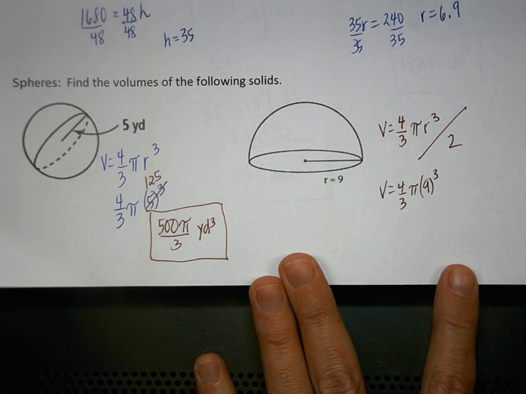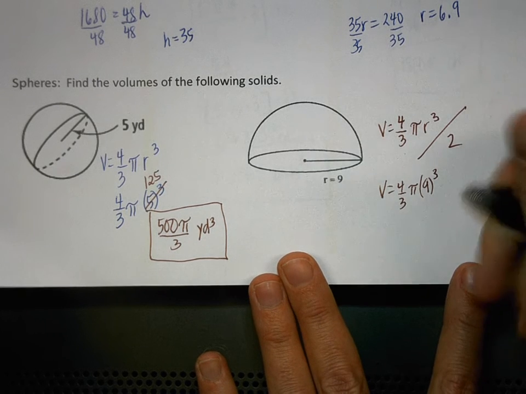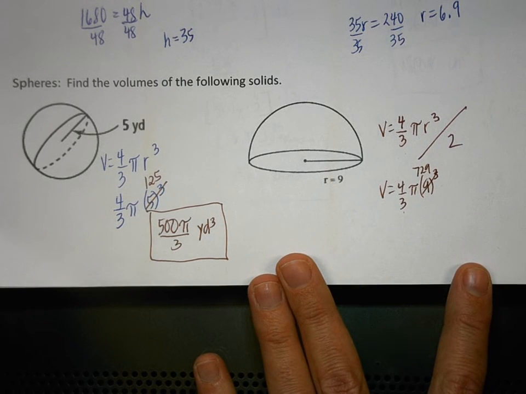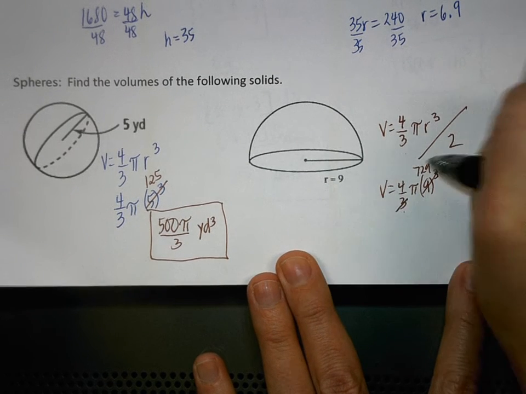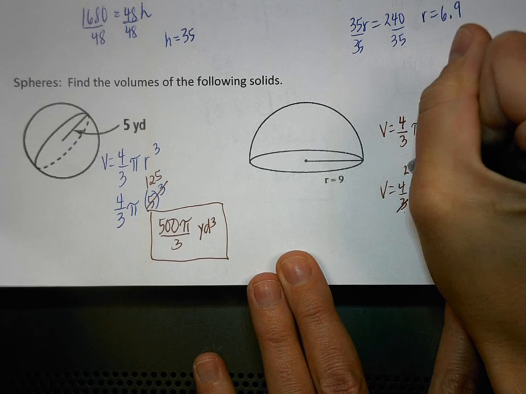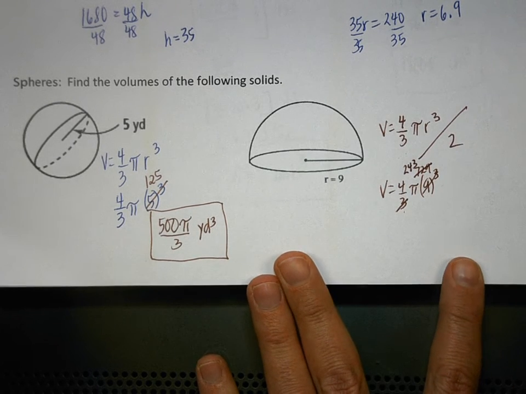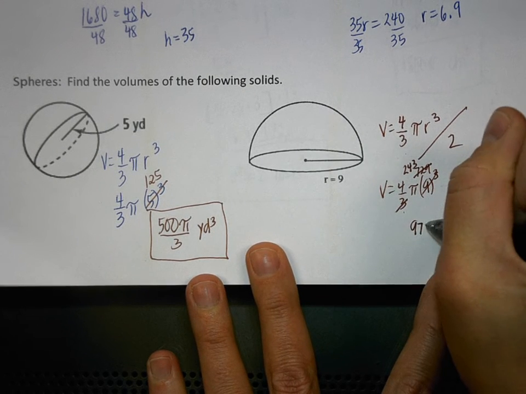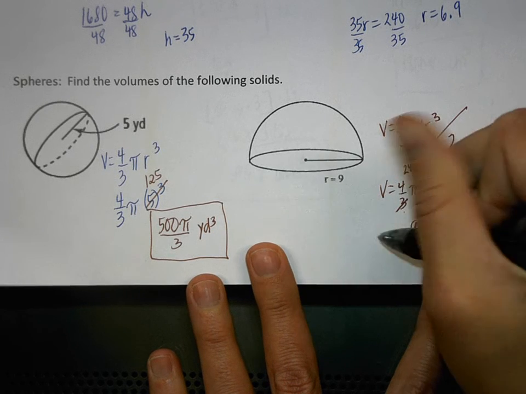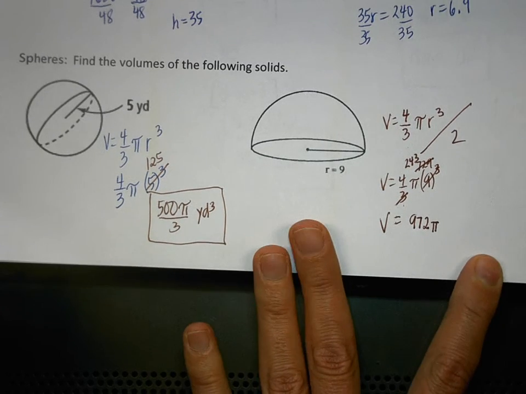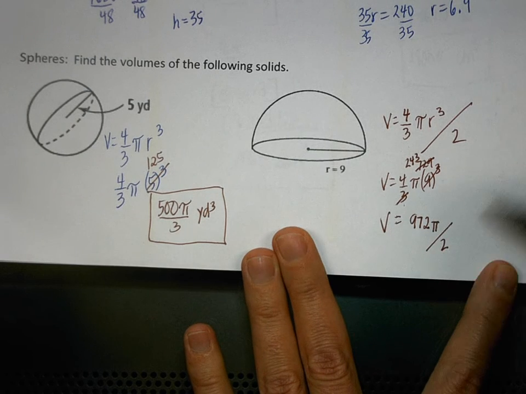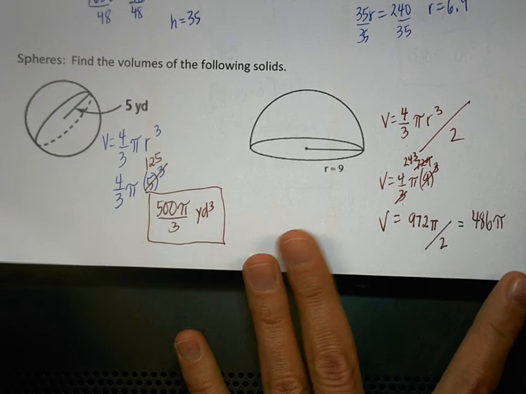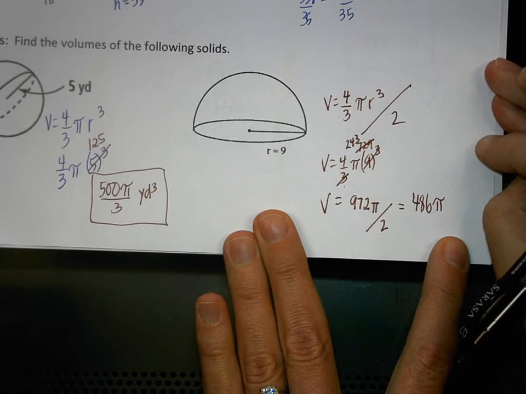So 9 cubed is 729. Do you know 3 will go into 729 evenly? Yes, so I'm just going to reduce that. 3 goes into 729, 243 times. So we end up with 243 times 4, which is 972 pi. That's the volume of the whole sphere. But then we need to take that value and divide it by 2. So we end up with 486 pi, and then it's what? Units cubed.